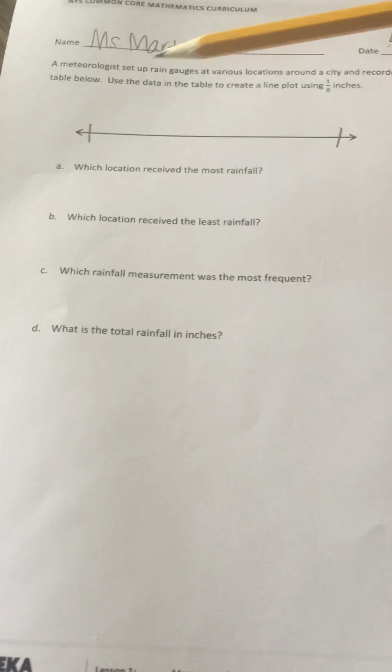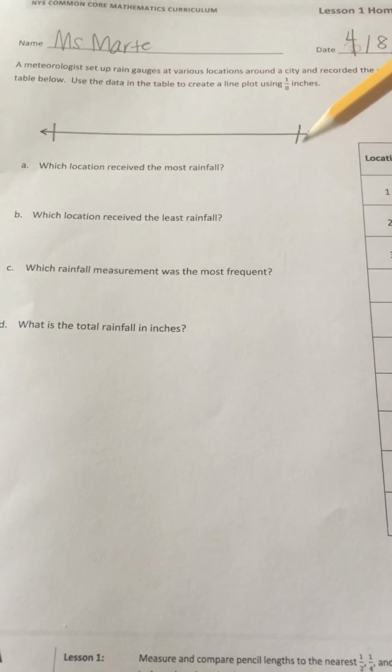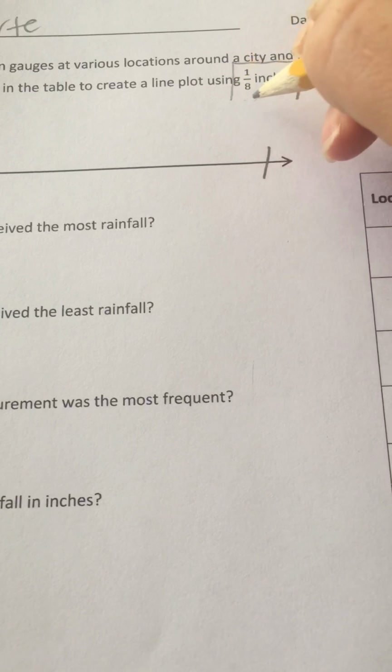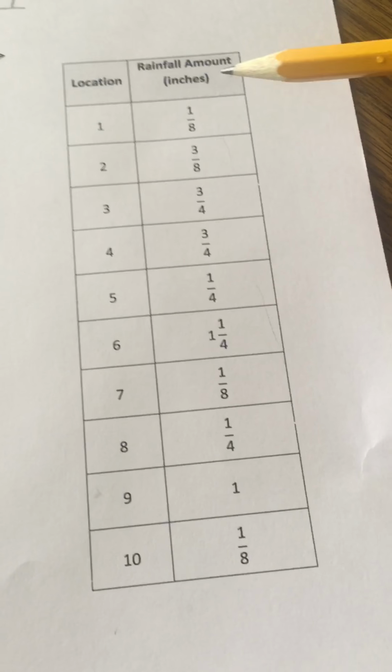So students need to decide how to break up this number line, and it does tell us how to divide it into fractional segments, which is 1/8 inches. But they have to take a look at the data.